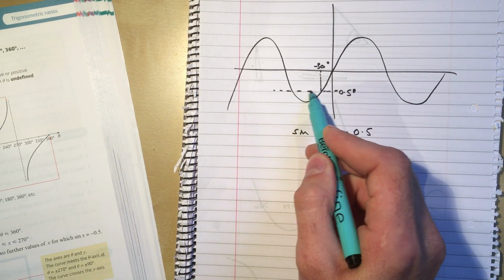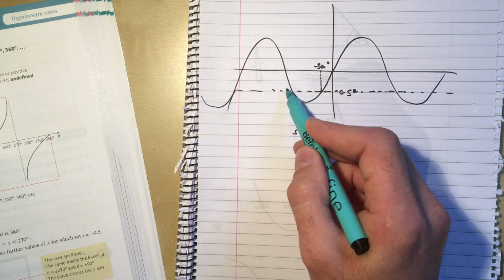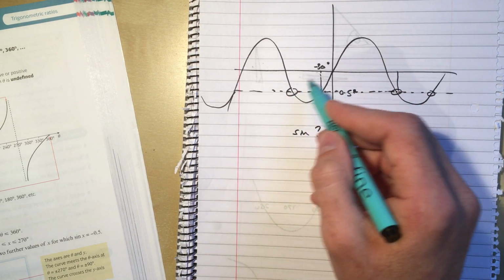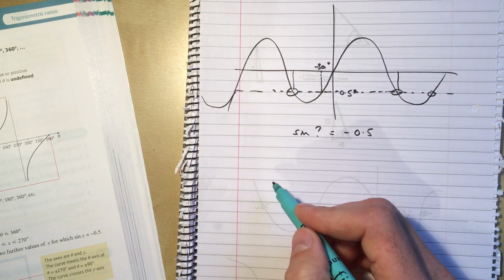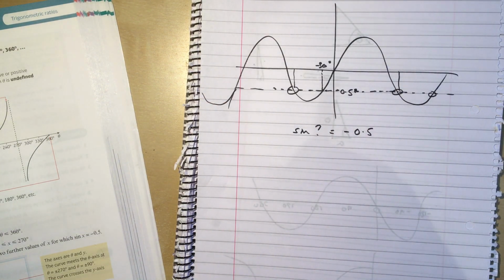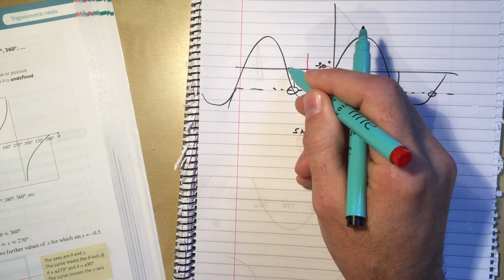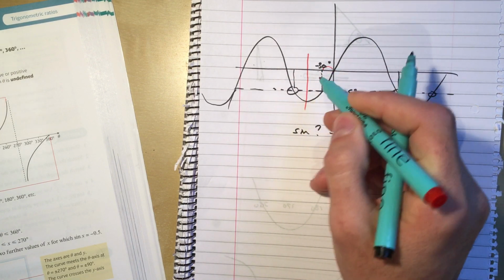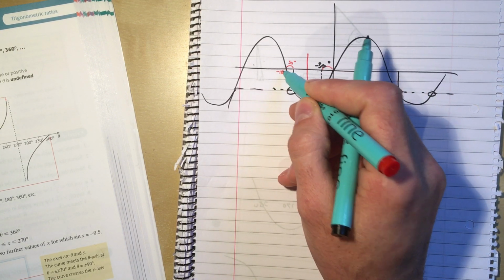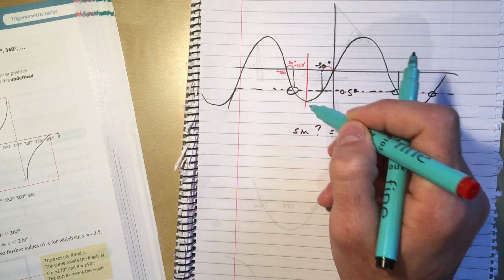Well, if I draw this minus 0.5 line across here, you can see there's going to be loads of them. There's one here, there's one here, there's one here. If I input this angle, sine of that angle is minus 0.5. If I input this angle, sine of that angle is minus 0.5. Now, if I use the symmetry of this graph, this here is a line of symmetry. If that's 30 degrees from that x-axis crossing point to here, then this must be 30 degrees as well. And I know that this is minus 180. So minus 180, go 30 degrees this way, so this must be minus 150 degrees, okay?